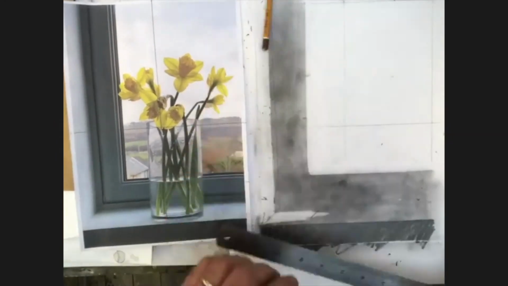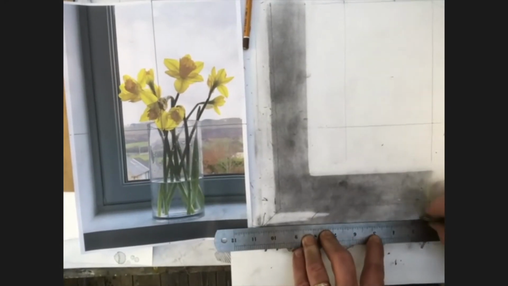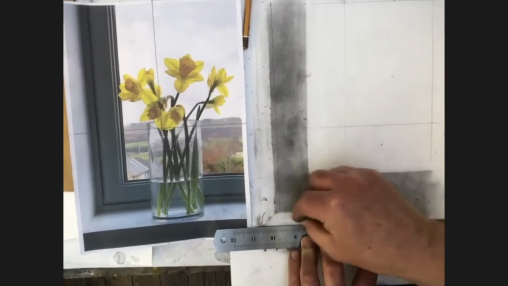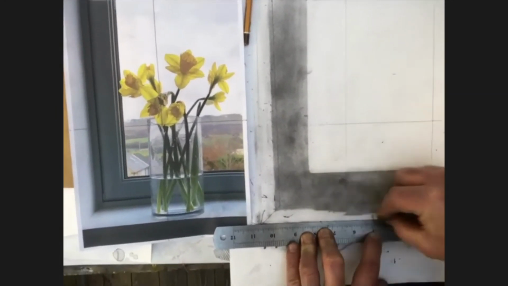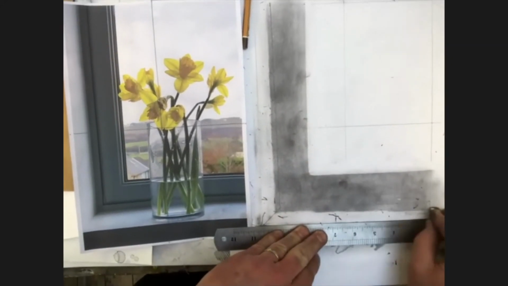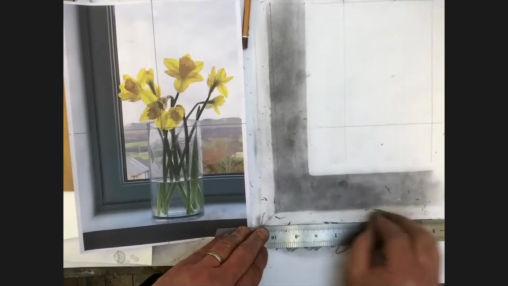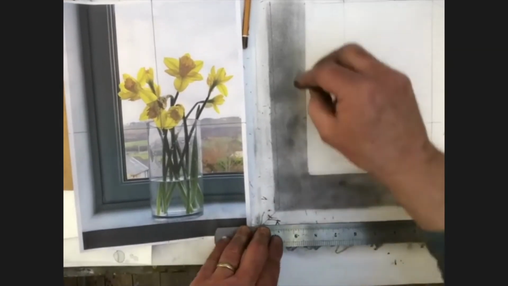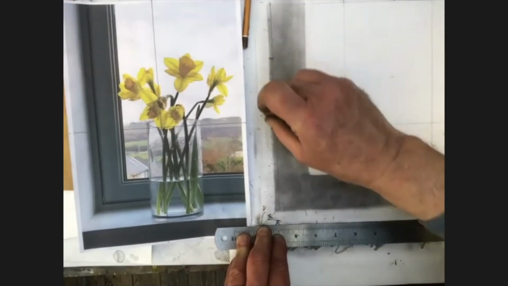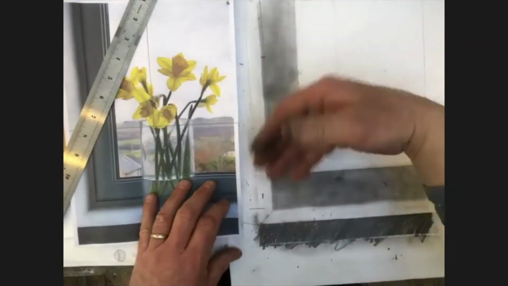There you can, if you want, use that to stop yourself rubbing out the window ledge. So there you go, you got that.